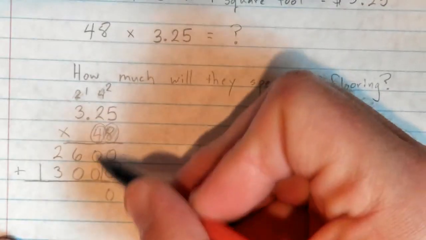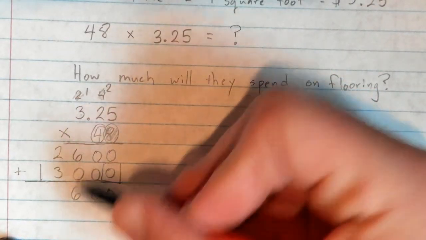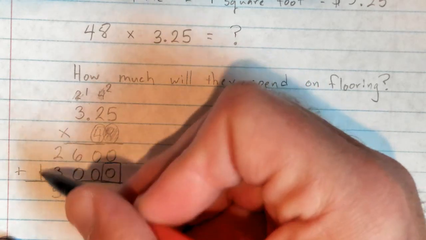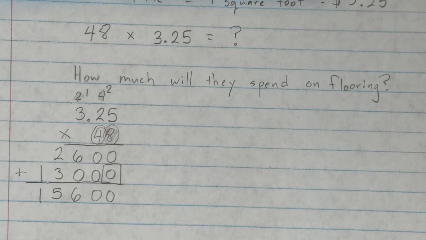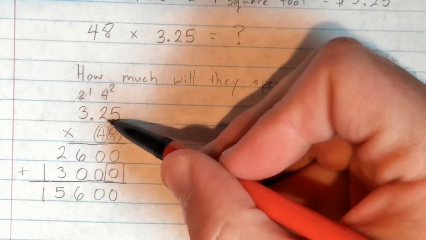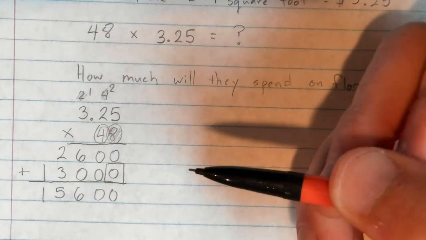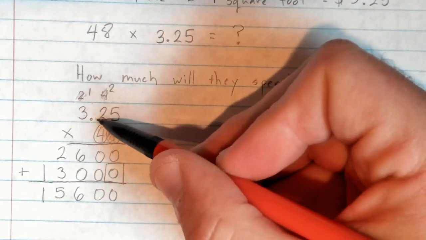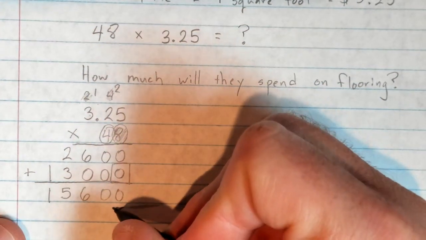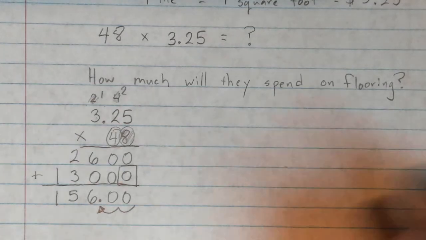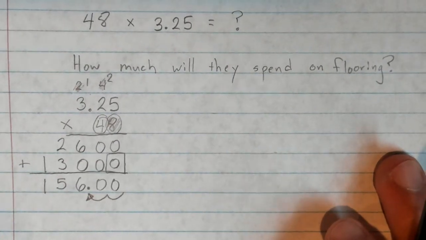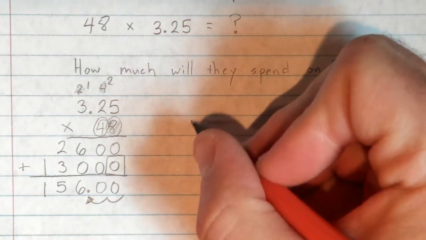Go ahead and add these together. The zeros, 6 and 0. 2 plus 3 is 5. Nothing plus 1. Now, they're not going to spend $15,600 on flooring. That is not correct. What we need to do is remember there are 2 decimal place values up here. 1, 2. So I need to jump over 1, 2 down below and put in my decimal point. Now that I've done that, I have the final answer.